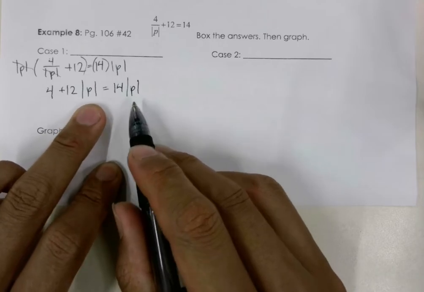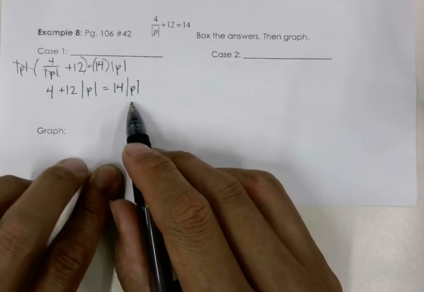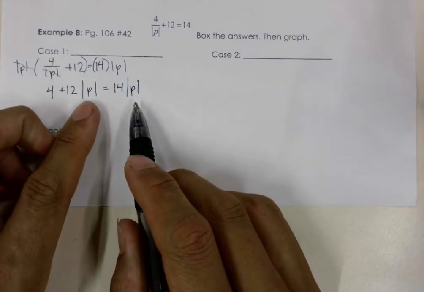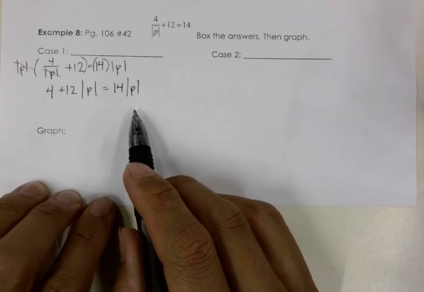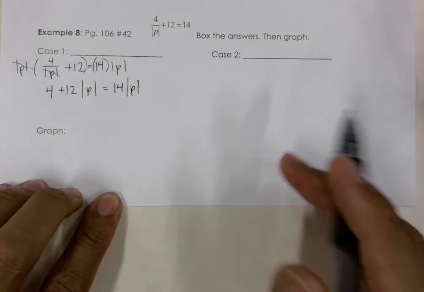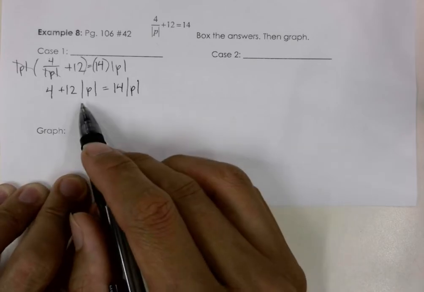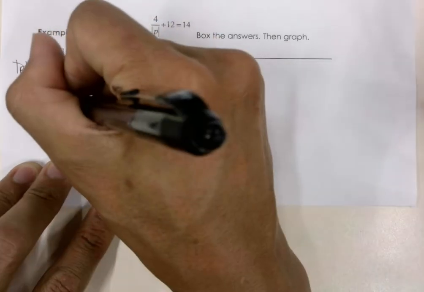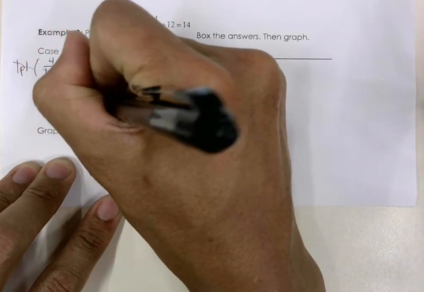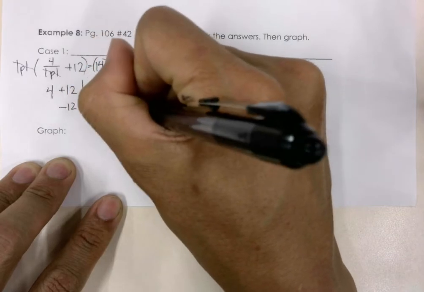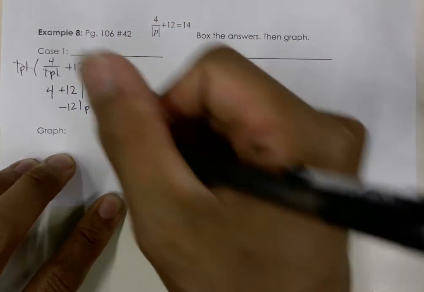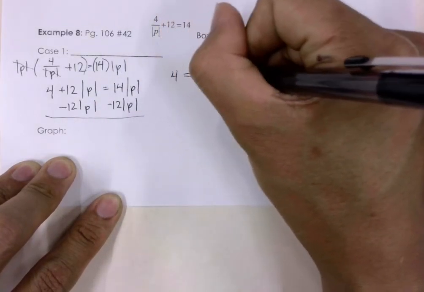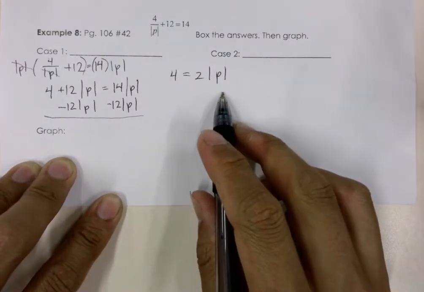Just as if the absolute value of p is a variable, we want to get all of the terms that have the absolute value of p on one side of the equal sign and all of the constants on the other side. So here we're going to move the 12 times the absolute value of p to the right side of the equal sign by subtracting 12 times the absolute value of p. That's going to leave us with 4 is equal to 2 times the absolute value of p.